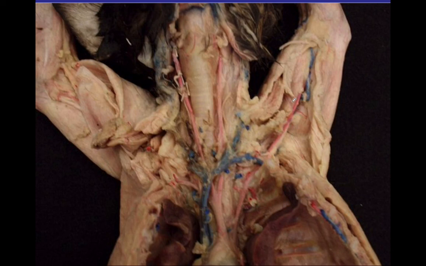So reviewing all of the vessels that we've just discussed, we'll start with the ascending aorta, which will eventually give rise to the arch of the aorta, which can be found here. We must remember that in the cat, there's only two branches off the arch of the aorta, the left subclavian artery and the brachiocephalic artery. Off the brachiocephalic artery, we'll have three branches, the left common carotid artery, the right common carotid artery, and the right subclavian artery. And both of the subclavian arteries will eventually become axillary arteries and brachial arteries depending on where they are.